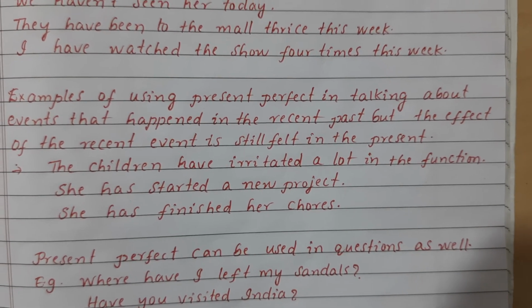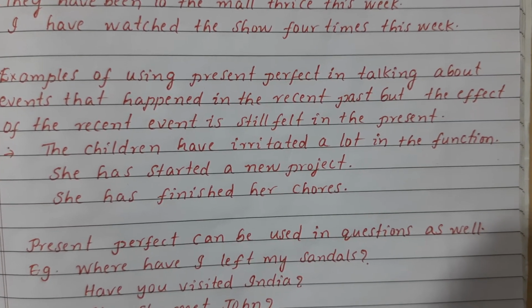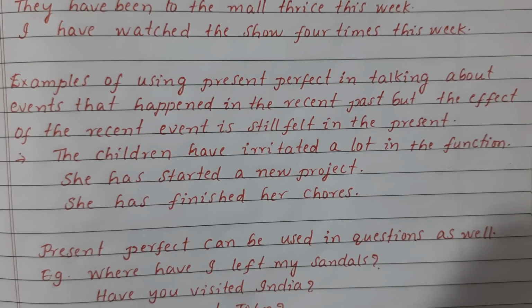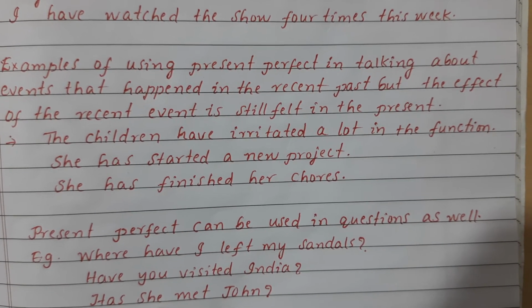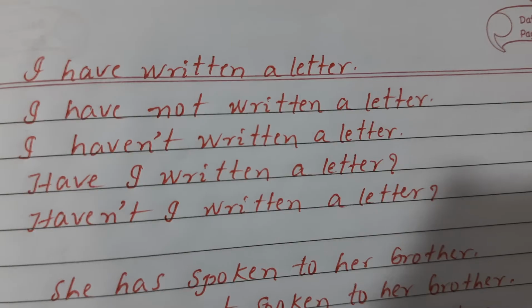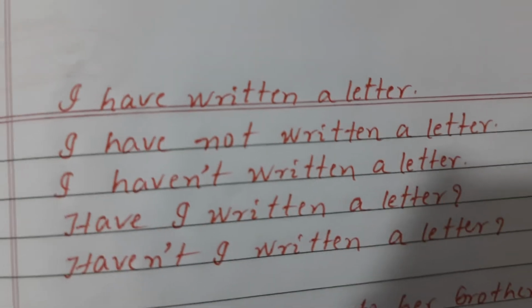Present perfect can be used in questions as well, like where have I left my sandals? Have you visited India? Has she met John? Now let us see some more examples.